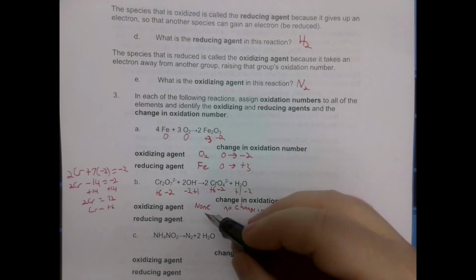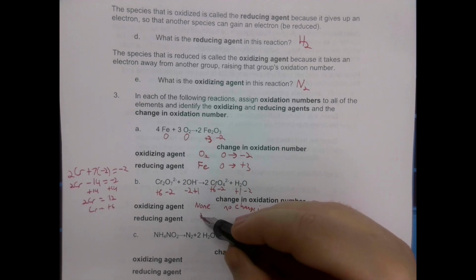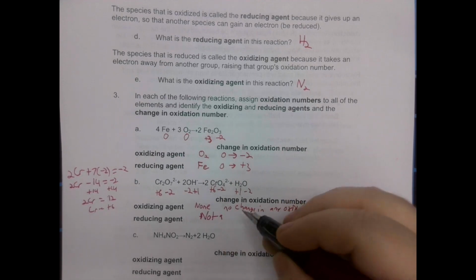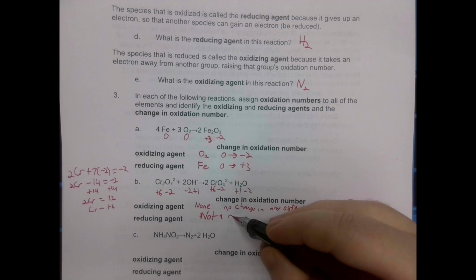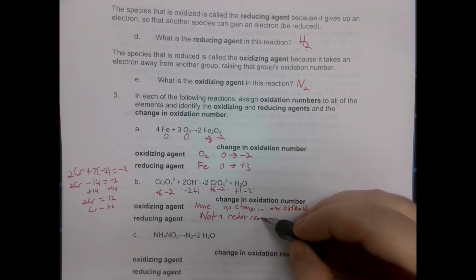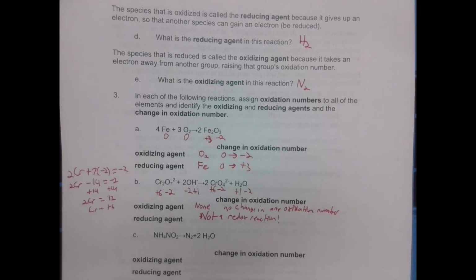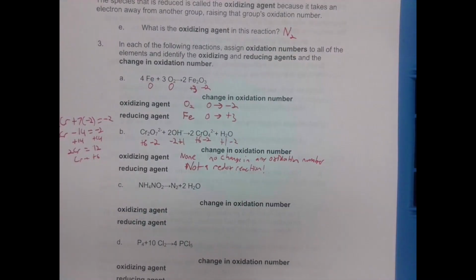What does that mean? It means this is not a redox reaction. Point is, don't just assume oxygen is the oxidizing agent. You actually need to check.